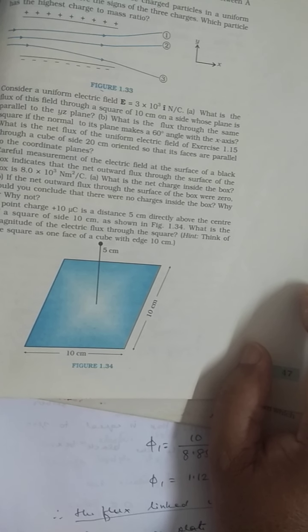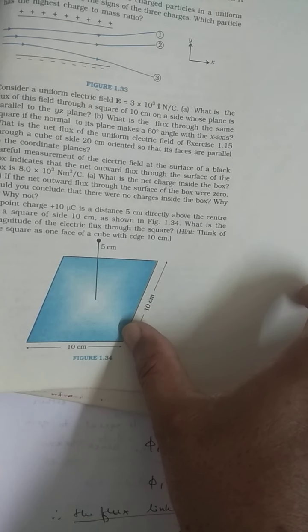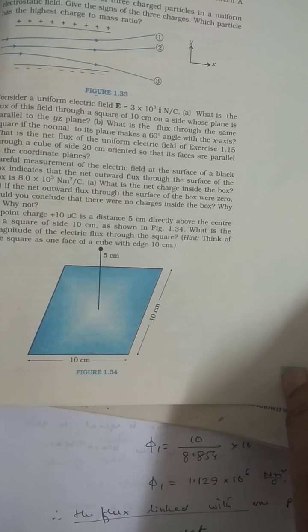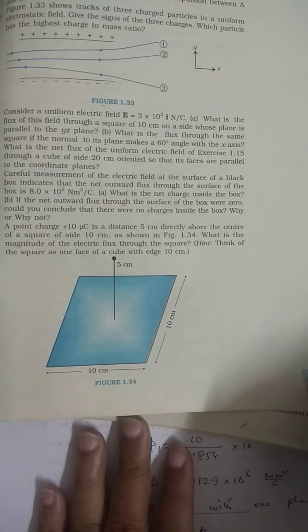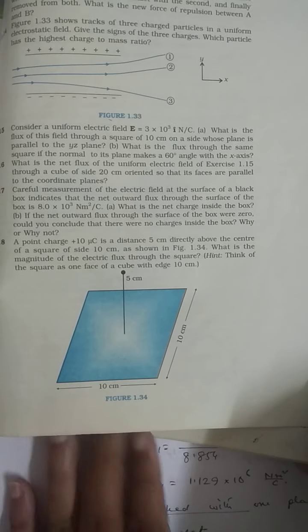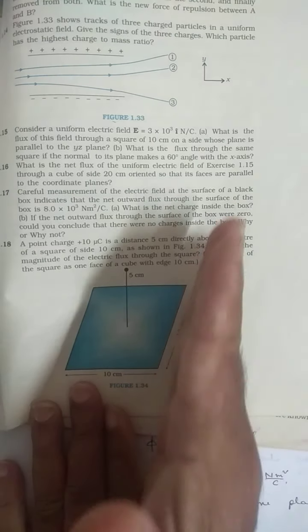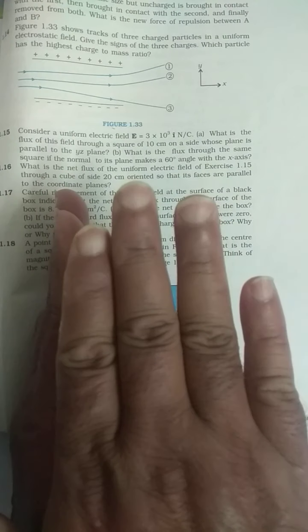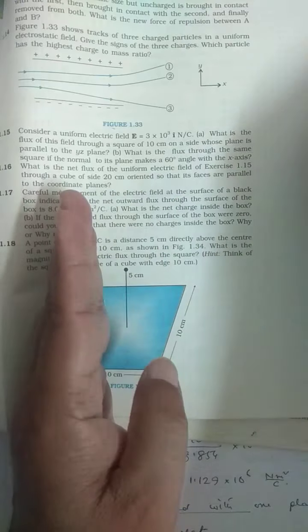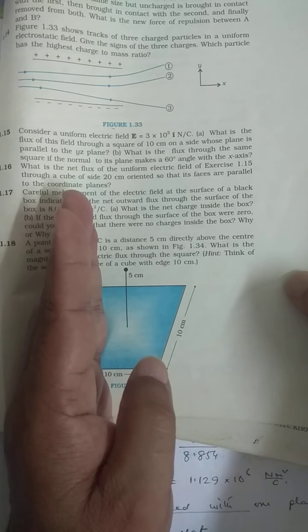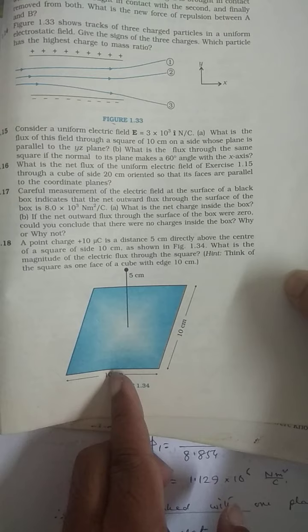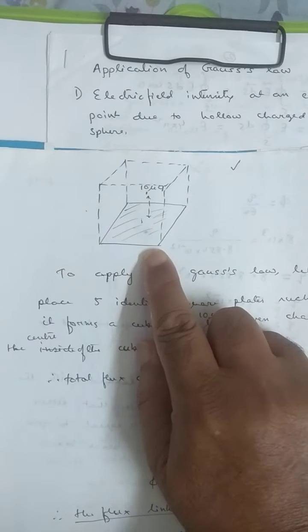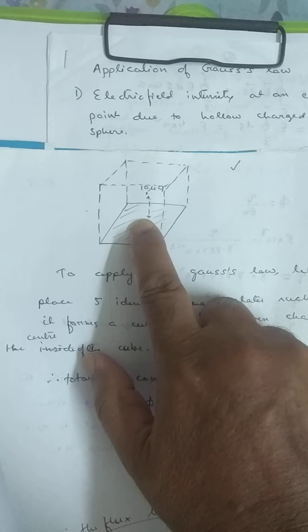But for Gauss's law, a closed surface is required, but it is an open surface. So in order to get a closed surface, I have to add 5 more identical square plates like this. One plate is here, one plate is here, one plate is here, one plate is here, and one plate is here. I have to add 5 additional square plates around the given square plate so that it forms a cube.